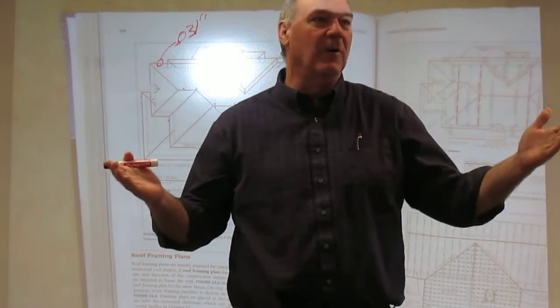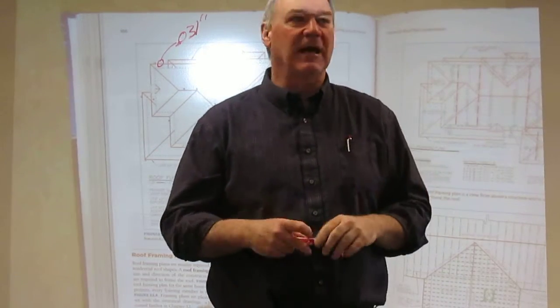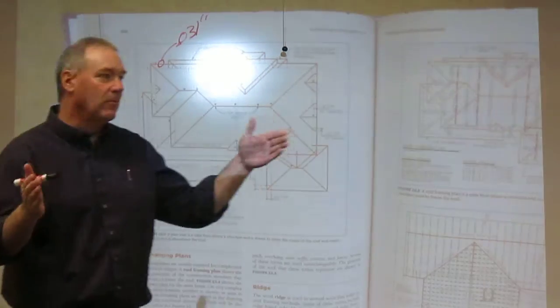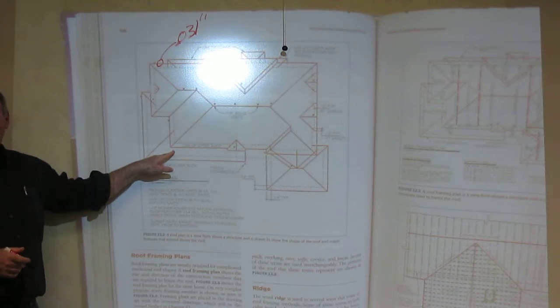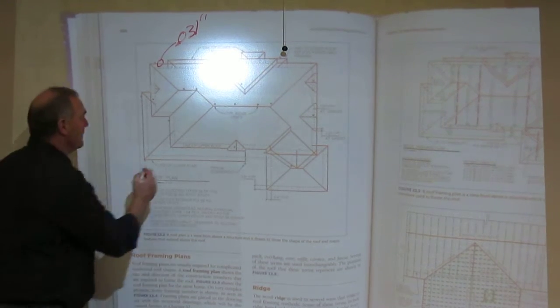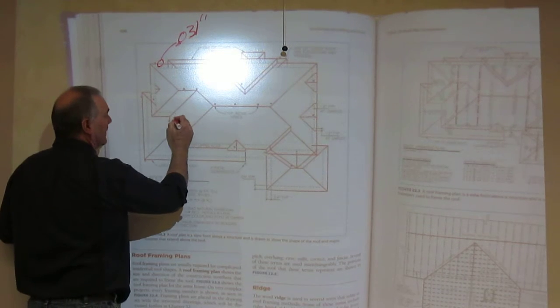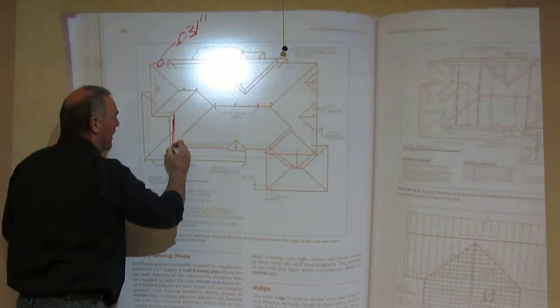Typically an exterior wall. A lot of people will actually show the entire wall width because it bears on the whole wall. But technically you only have to give the outside line. And what that basically states is that as this truss comes along, that's where it's going to bear on it.